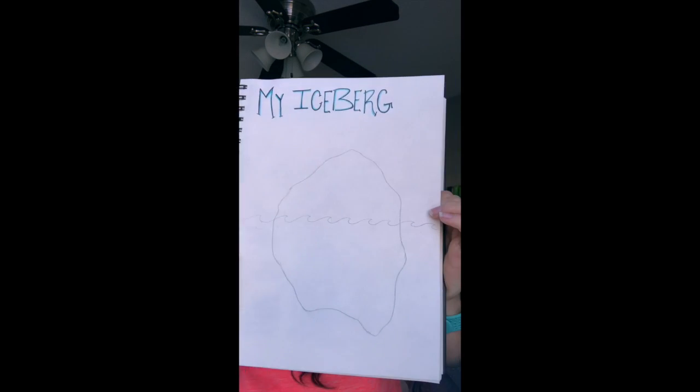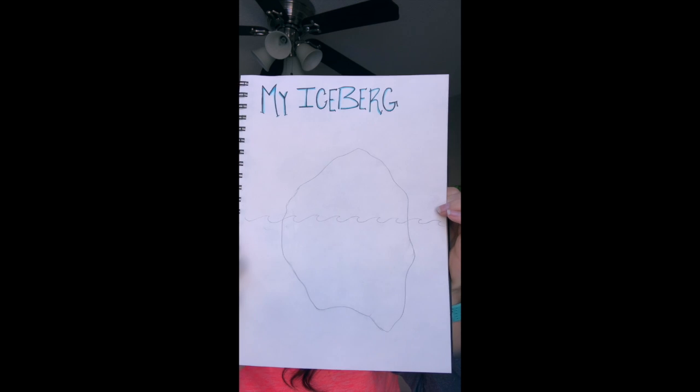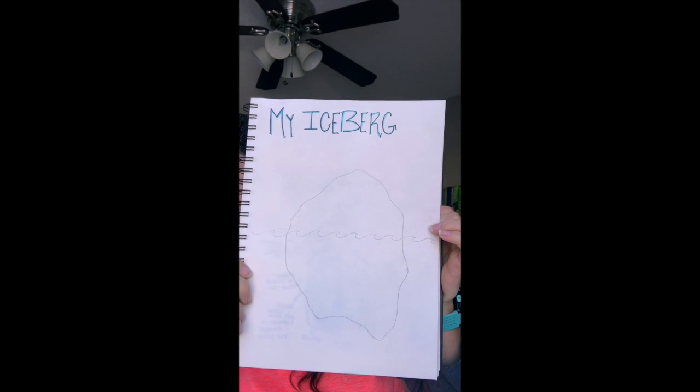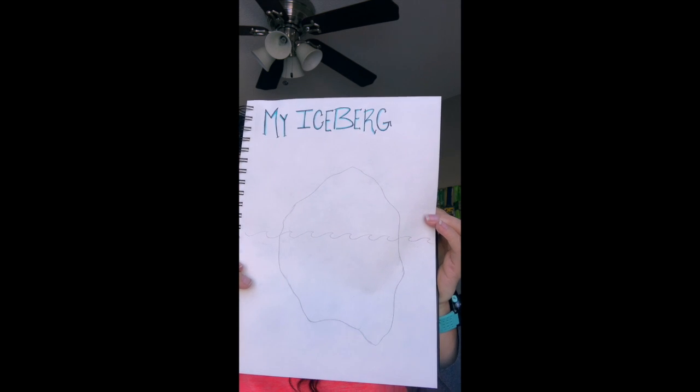And then once you have your iceberg shape, you're also going to draw some of it in the water and some of it out of the water. So you can do it halfway, you can do it slightly more under or slightly more over, but I'll show you here. Kind of like that. You've got the water. So this part is under and this part is over. Okay, so go ahead, draw your iceberg and draw your water, and then we will come back and continue from there.